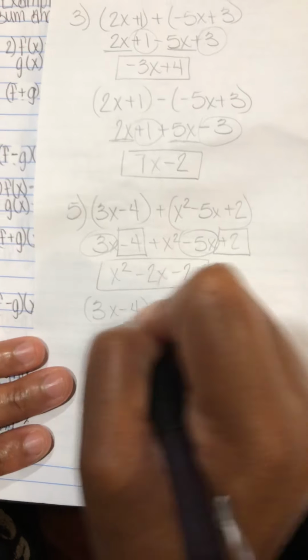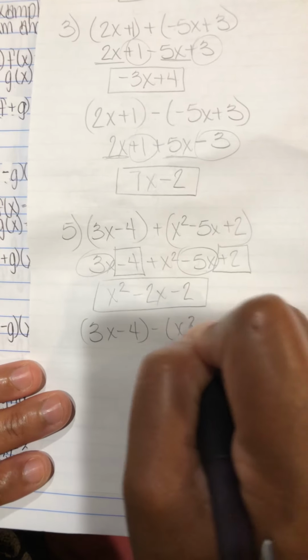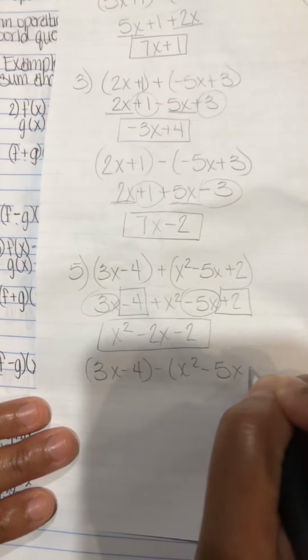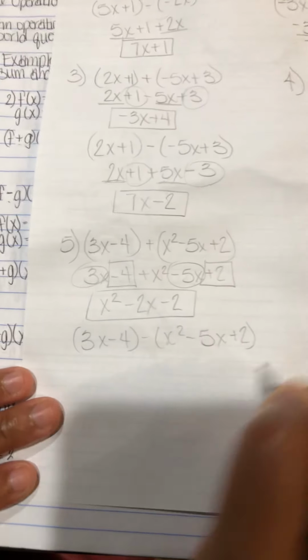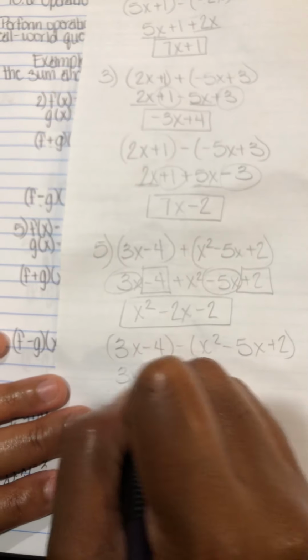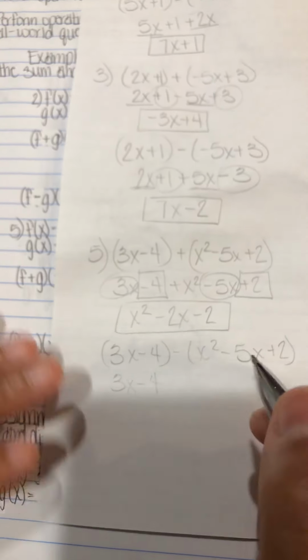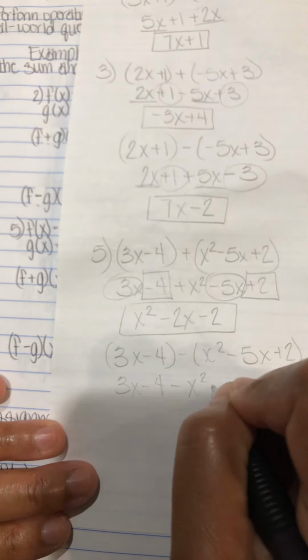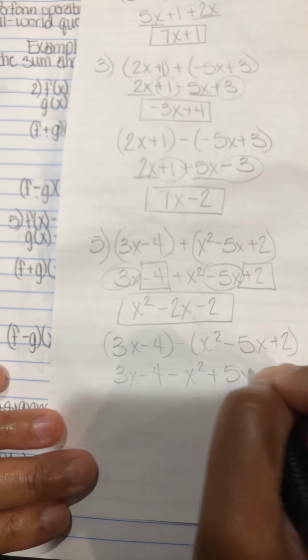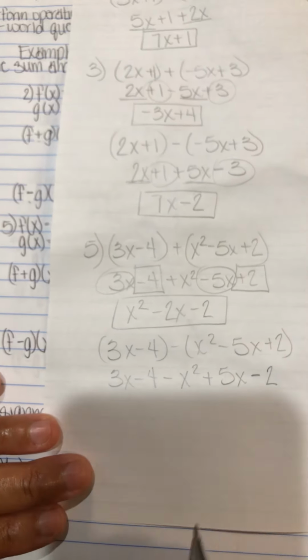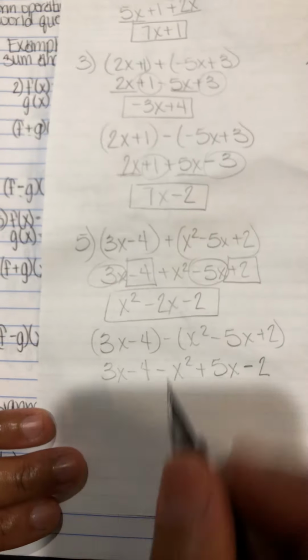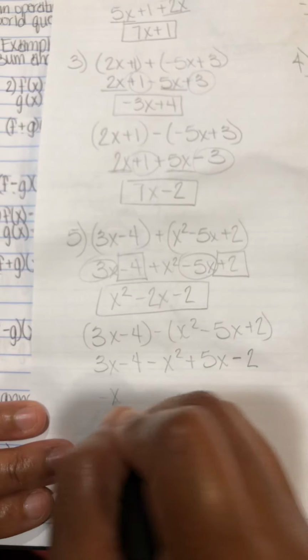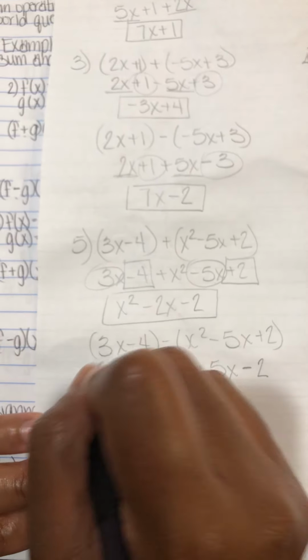Next part, we're going to do it again, but it's going to say negative. That means this time everything changes. So it's going to say 3x minus 4, that's the same, minus x squared plus 5x minus 2. Again, this one doesn't have a match, so it's just going to be negative x squared.